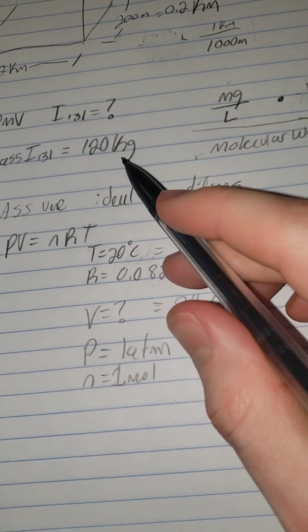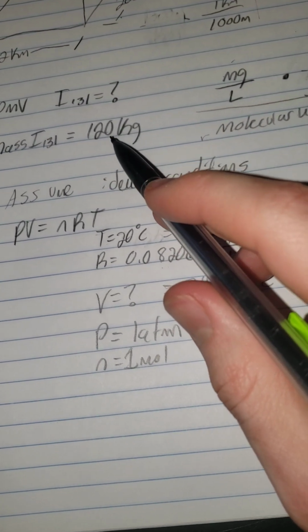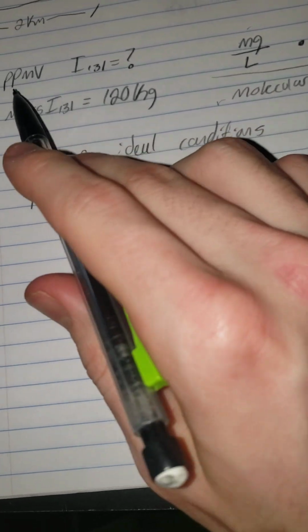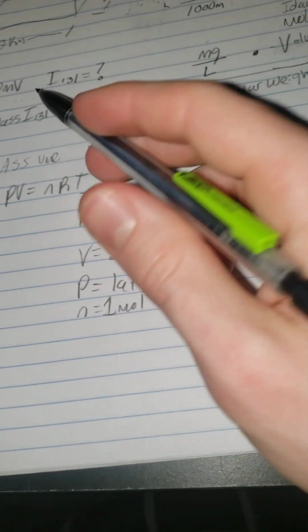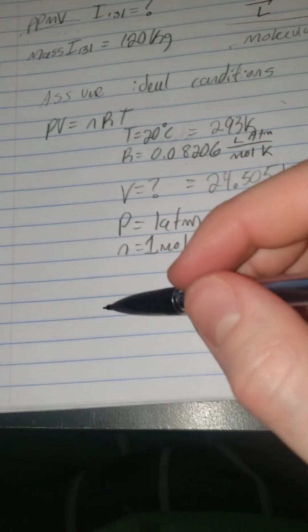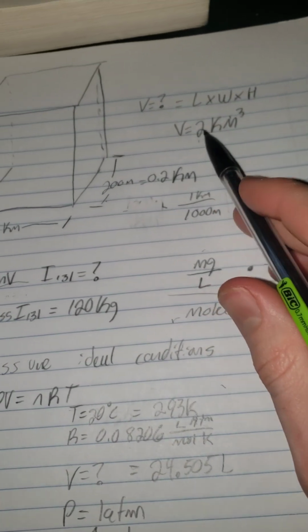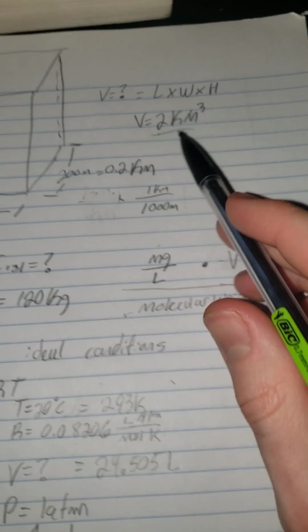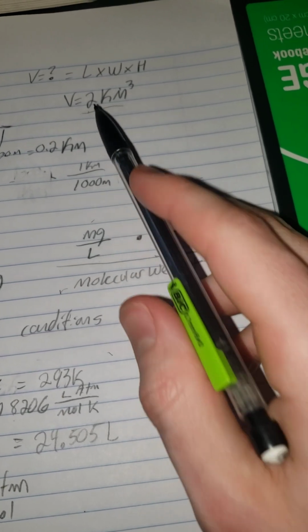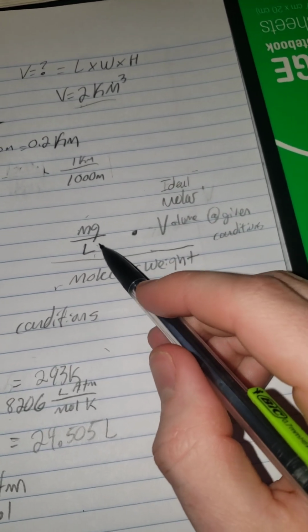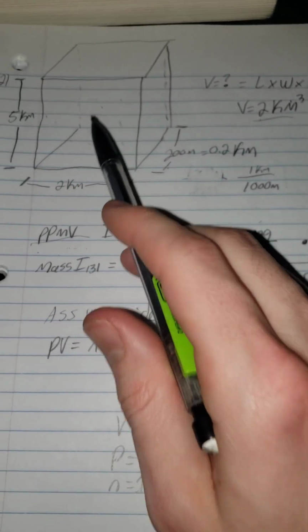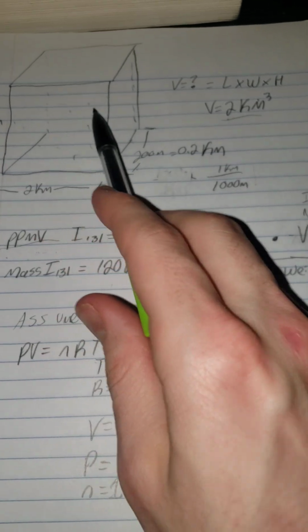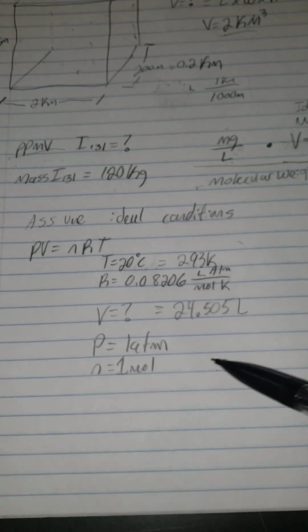So now we can determine the parts per million volumetric mole, ppmv, using this volume as the volume that we use to calculate the concentration of iodine, of this 120 kilograms of iodine evenly mixed within our valley.